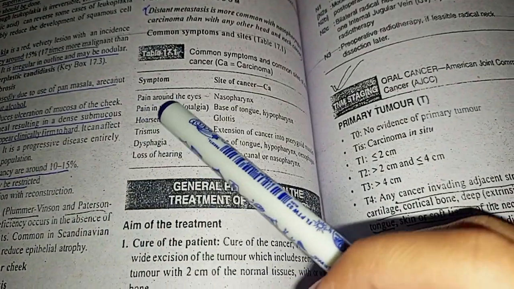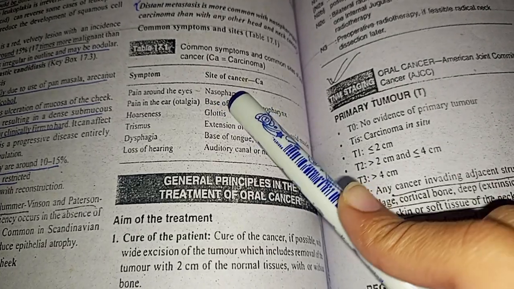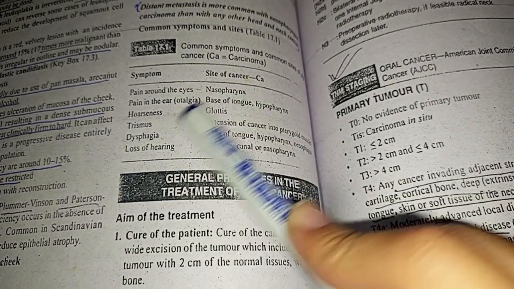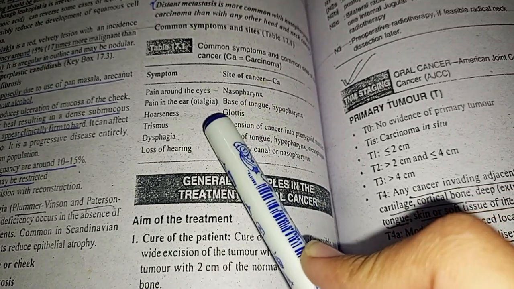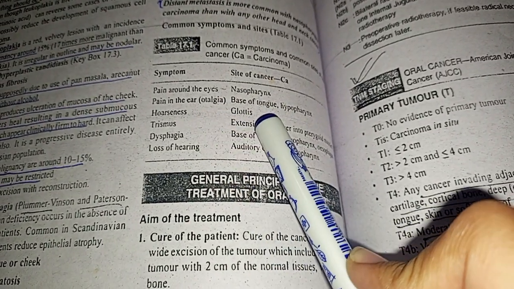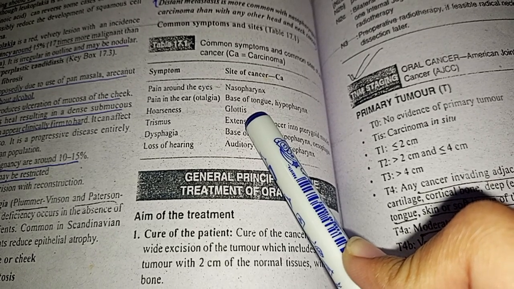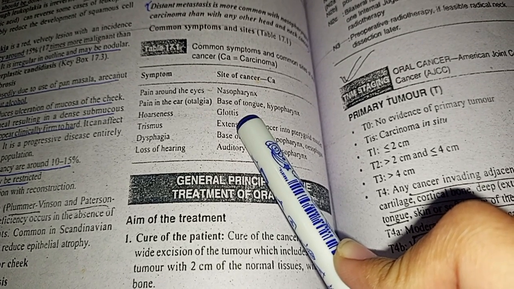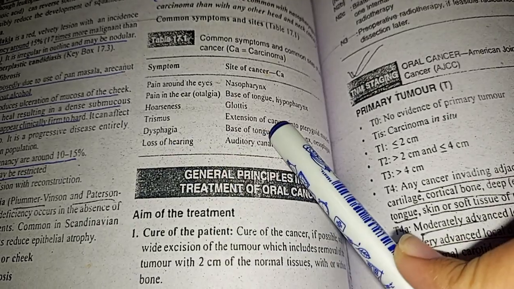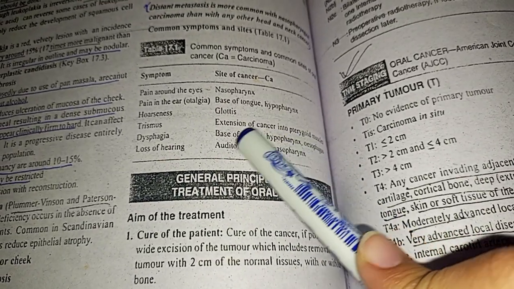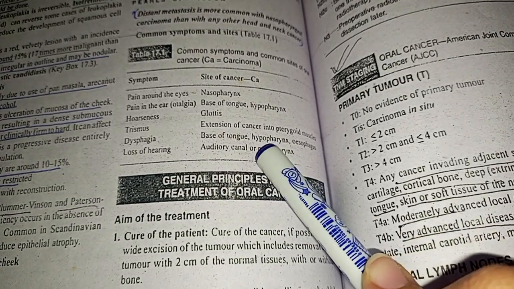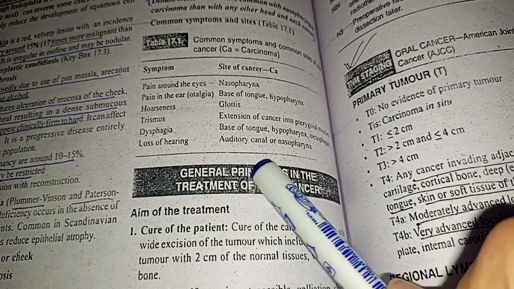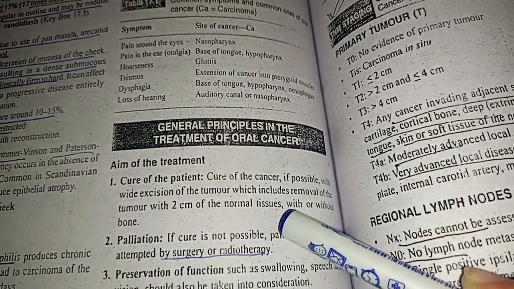Okay, pain around the eyes is basically connected with nasopharynx cancer, and pain in the ear will be connected to the base of tongue or hypopharynx. Hoarseness in the voice is when the patient has a tumor of the glottis. Trismus is basically when it extends to the pterygoid muscles. Dysphagia is seen with base of tongue, hypopharynx, or oropharynx involvement. Loss of hearing is seen with the auditory canal or nasopharynx.